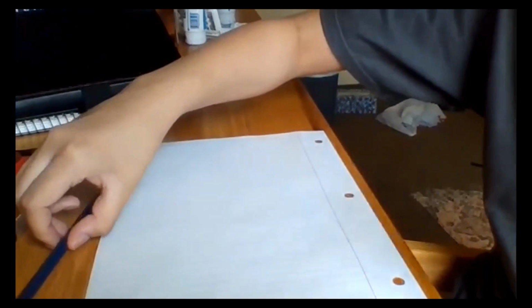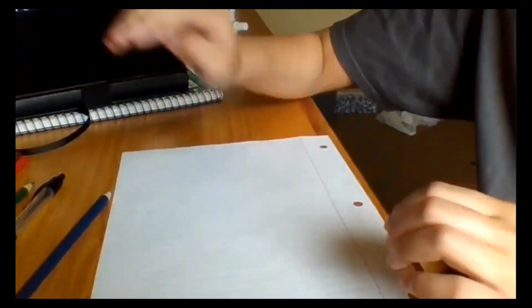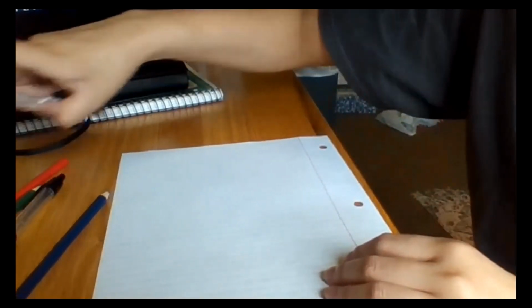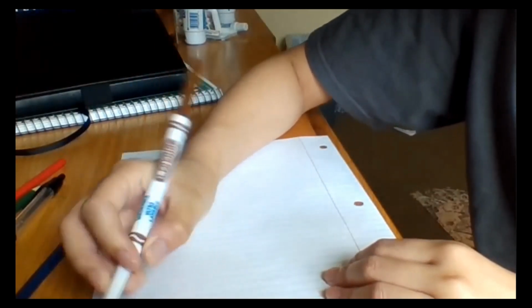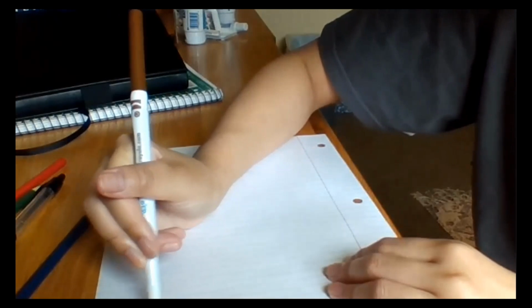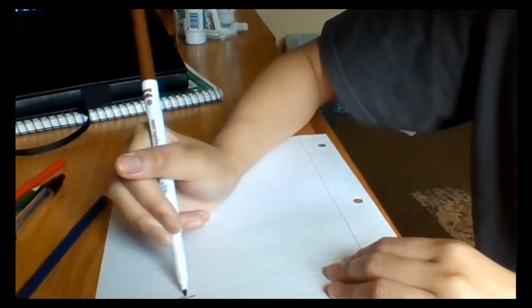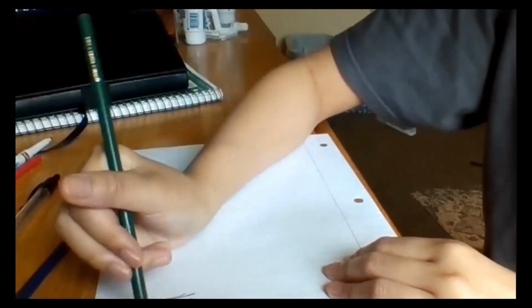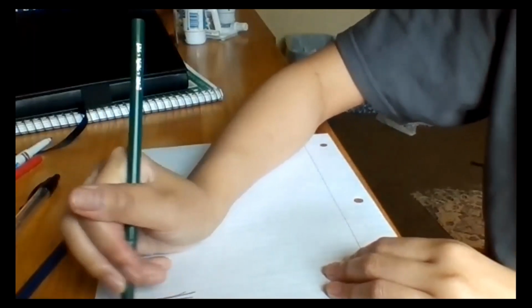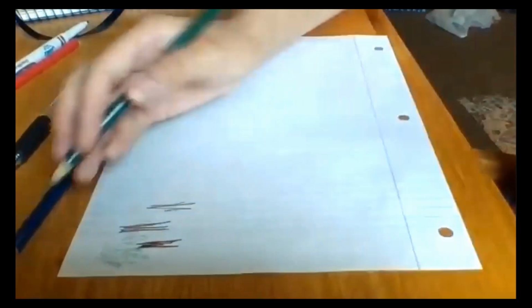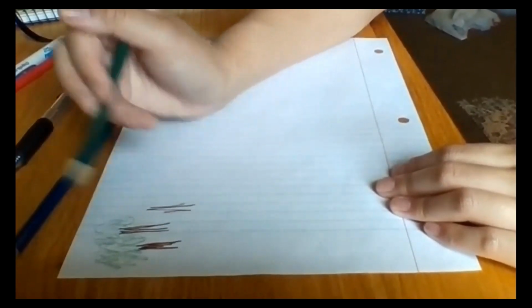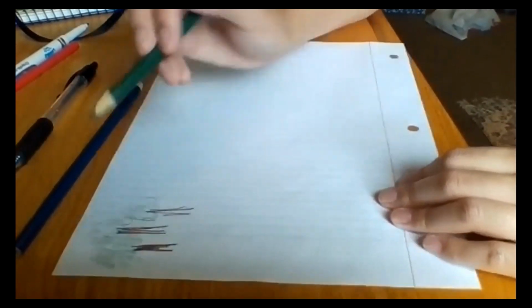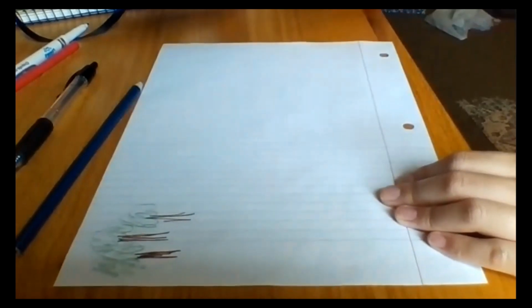So remember, get your piece of paper. And then I'm going to start with drawing the background of the swamp. So remember, there's lots of trees in the swamp. So I'm going to use this brown marker to draw the trees, since trees usually have brown trunks. And then usually the top parts are green. So I'm going to color this green section in on the top. See, here's the brown trunks and the green tops.